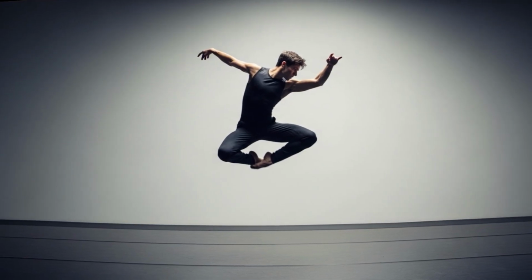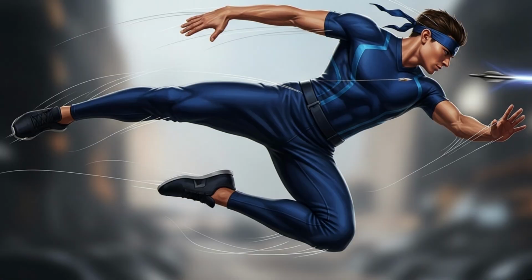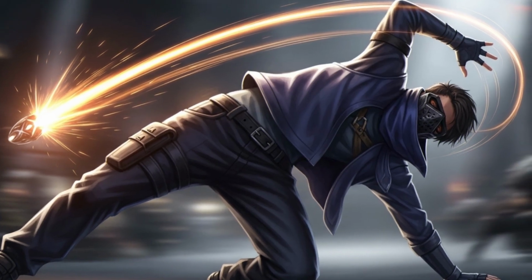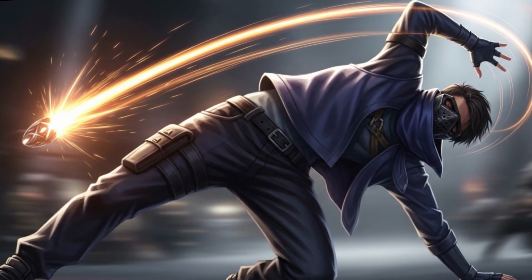You cannot flow through movements you're still figuring out. You can only flow through movements that have been absorbed completely. So if you want your own version of UI, start by making your fundamentals so familiar they feel like breathing.